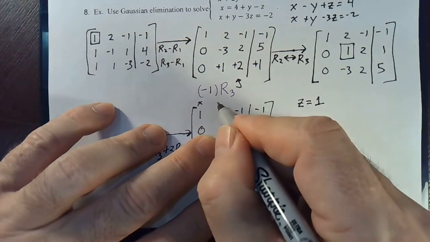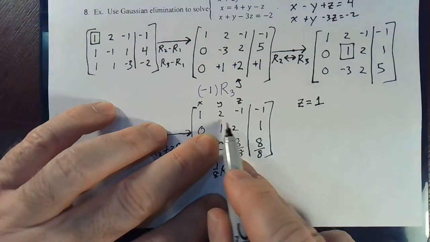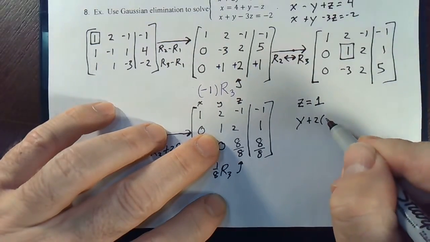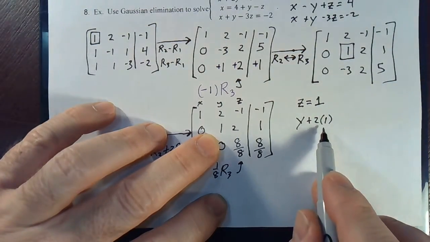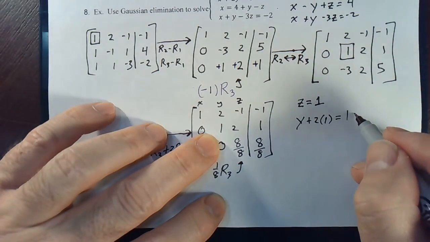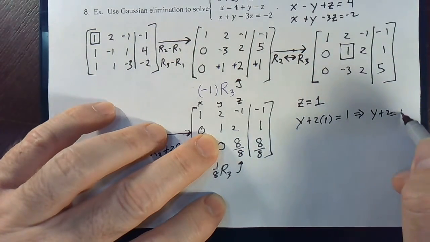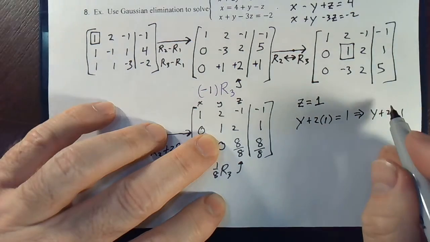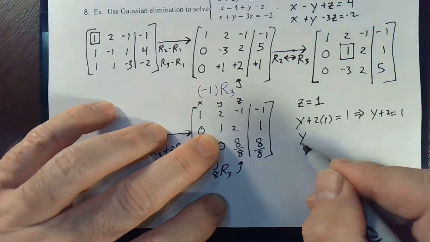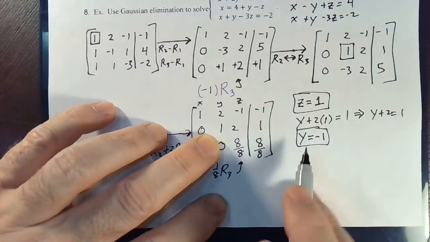The second row tells us that y plus 2z is equal to 1. Remember, we've got the x column, the y column, and the z column. So y plus 2 times z, but z is 1, is equal to 1. So y plus 2 equals 1 means if you subtract 2 from both sides, you get y equals negative 1. So I'm going to put a box around the z and the y.